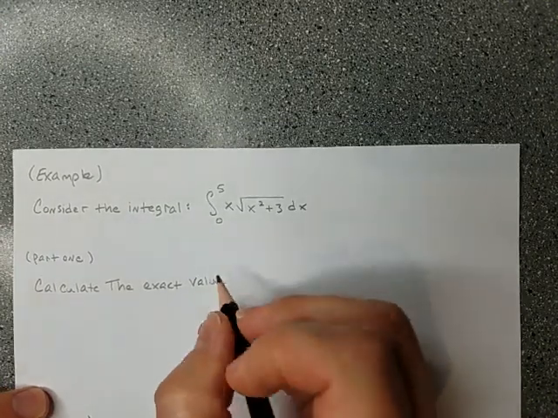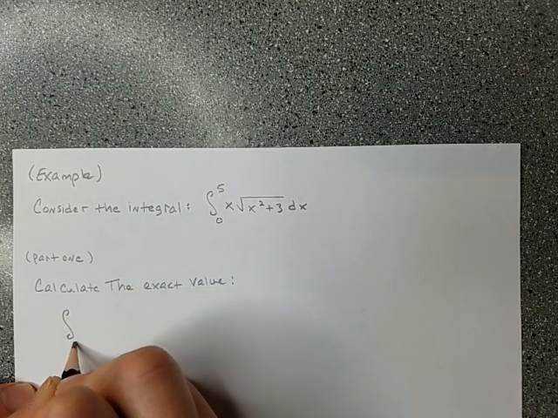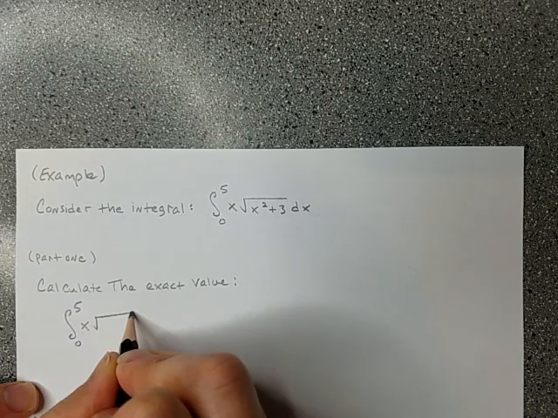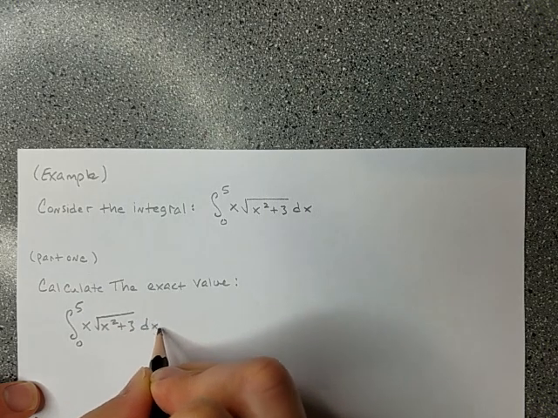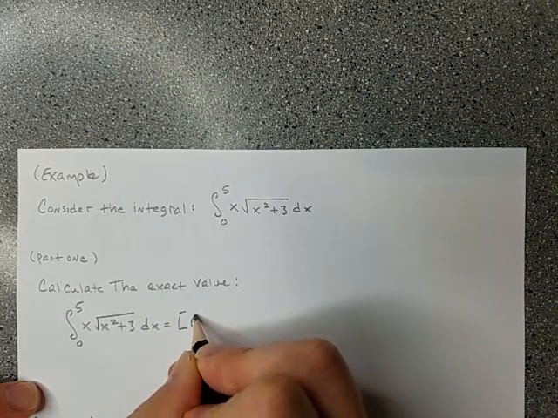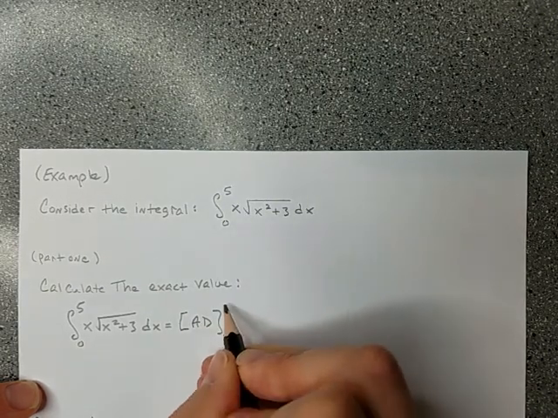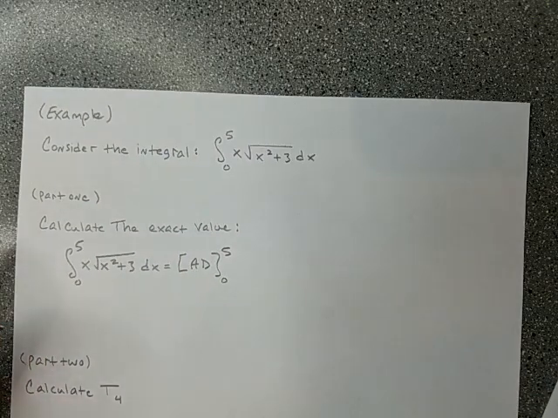So how do we get the exact value? With some analytical method. And that would require finding the antiderivative of this with those limits. That's what the fundamental theorem of calculus is.